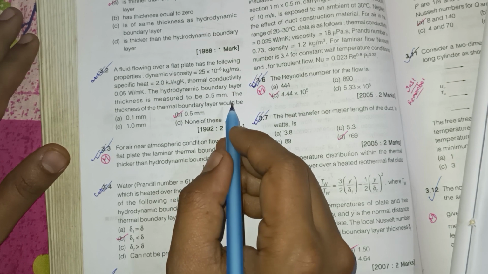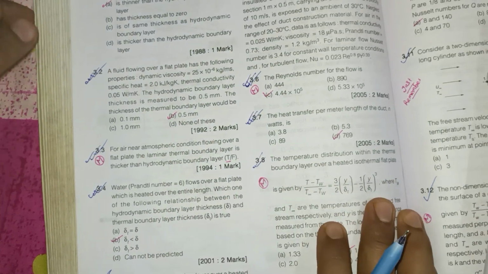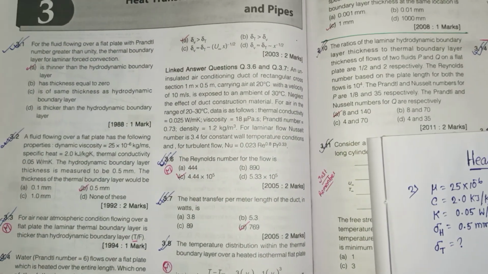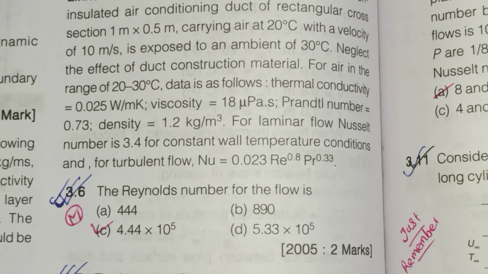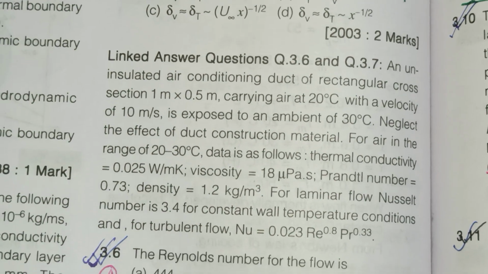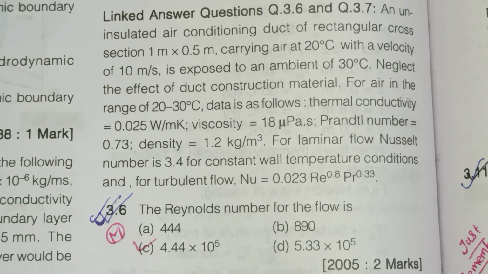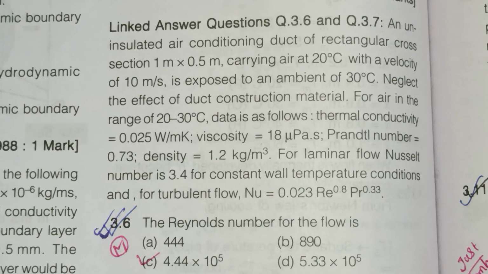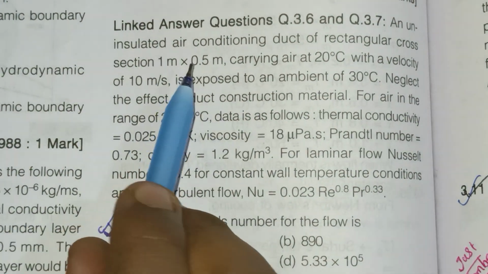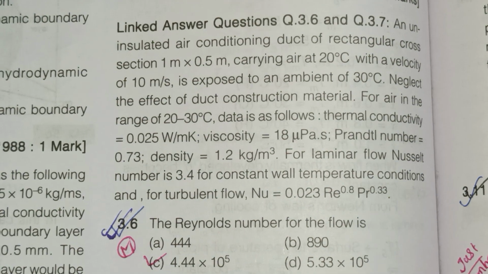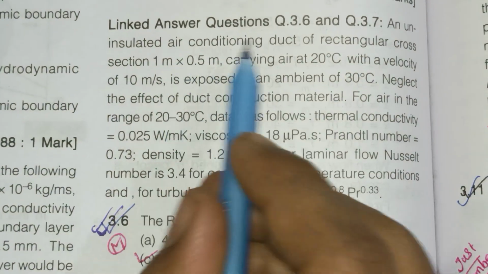So the correct answer is option B, 0.5 millimeter. Okay. So the next question, which is a very, very important question, is question number 6 and 7. Read the question carefully. First question number 6. So what is given in this question?